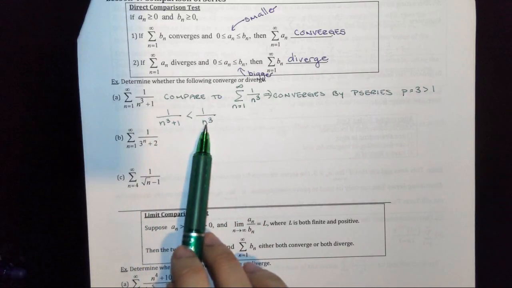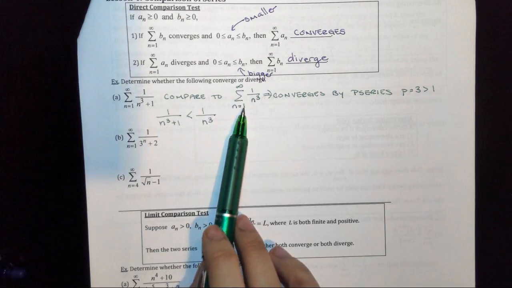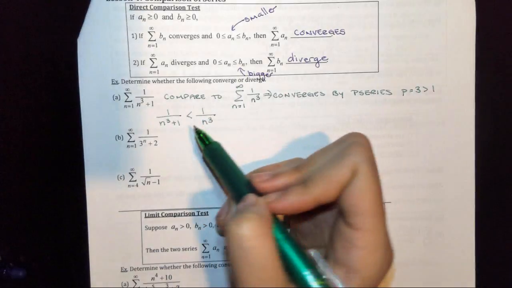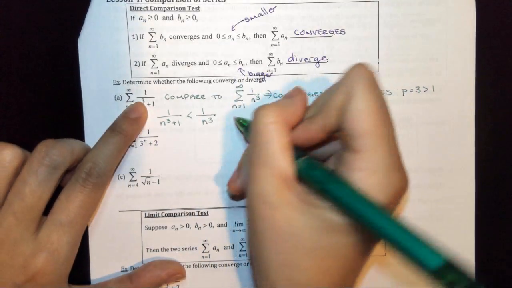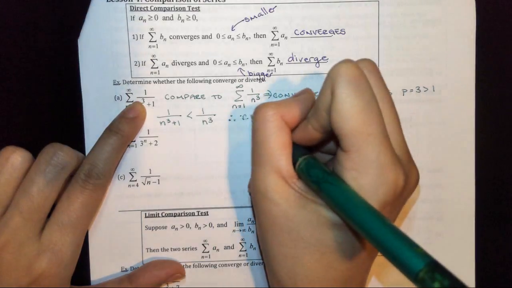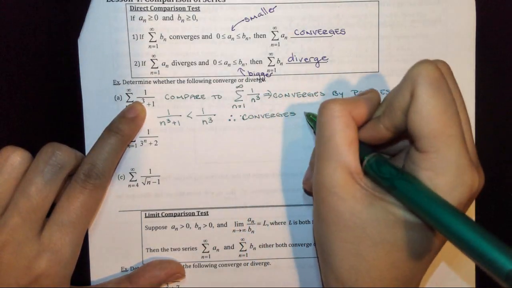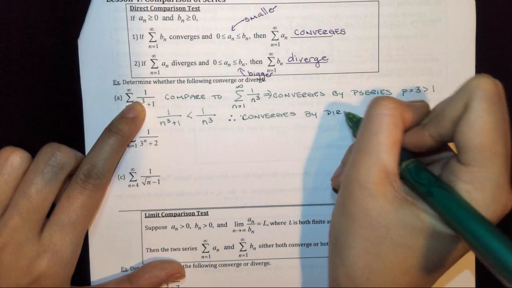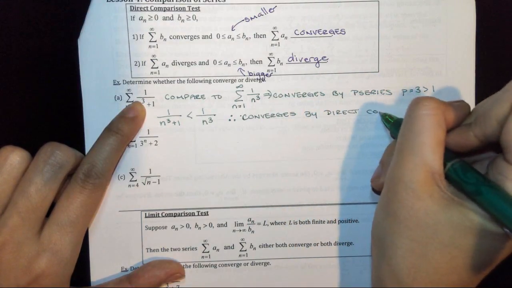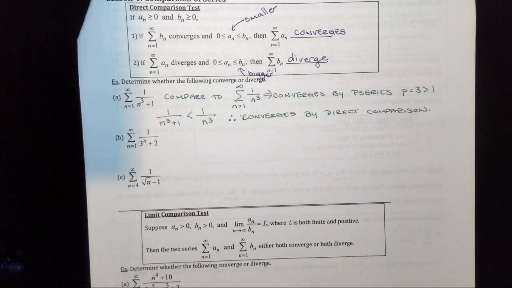If I can make that statement for every value of n bigger than the starting value, then I can say that this series converges by direct comparison.